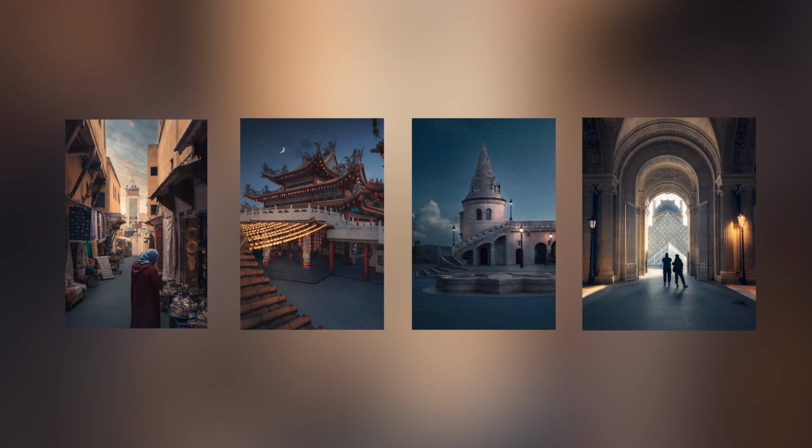These photos are mine. Morocco, Malaysia, Hungary, France: 4 different countries, 4 completely different subjects, and when you look at the colors, they feel like they belong in the same world. Same photographer, same visual language. Now let me show you where I started.